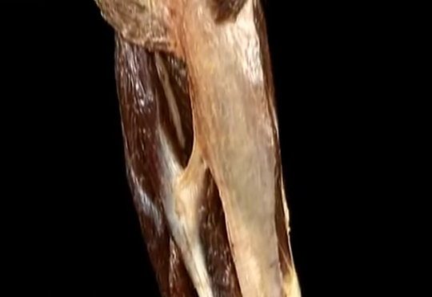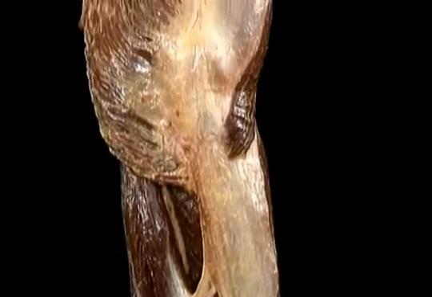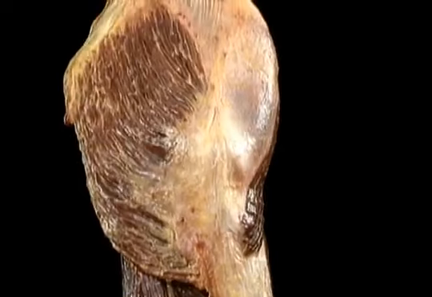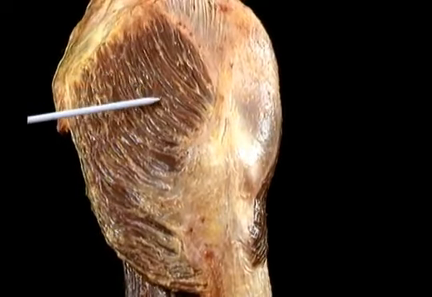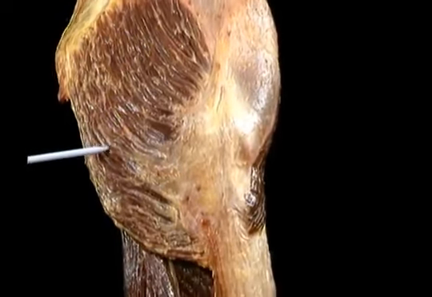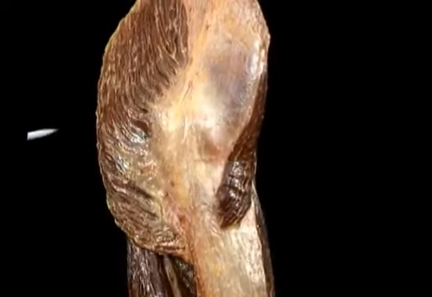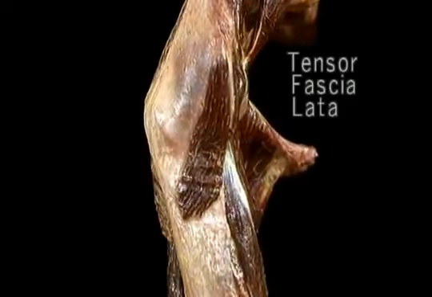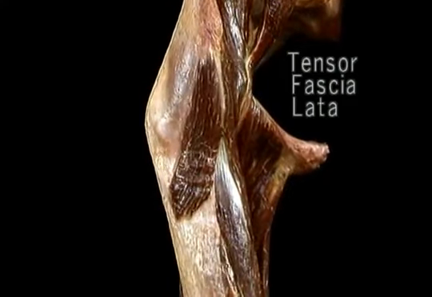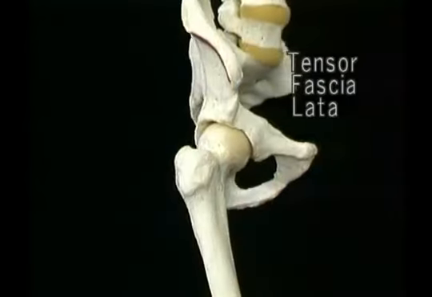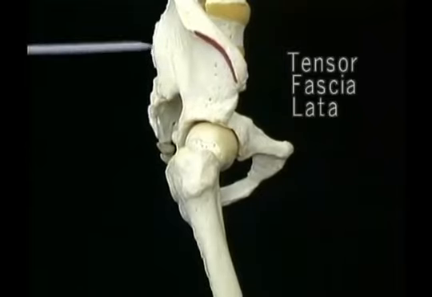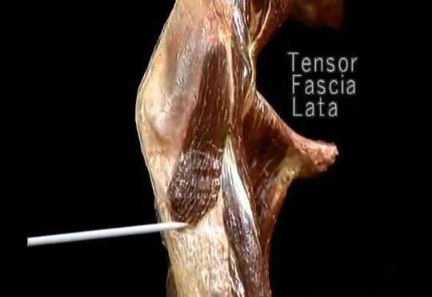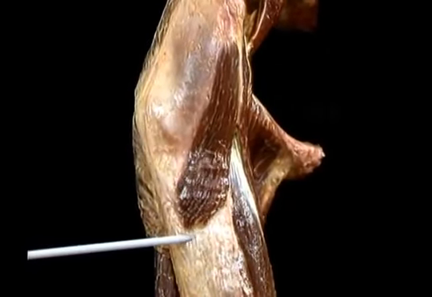The iliotibial tract acts as the tendon of insertion of two muscles. A big one back here, gluteus maximus, which we'll see later, and this one, which we were just getting ready to look at, tensor fascia lata. Tensor fascia lata arises from the iliac crest, here. It inserts here on the iliotibial tract.